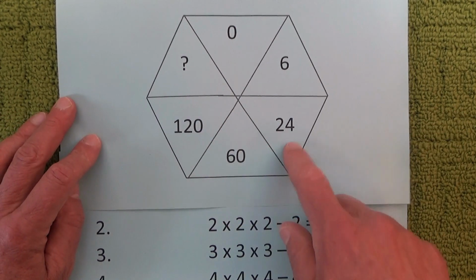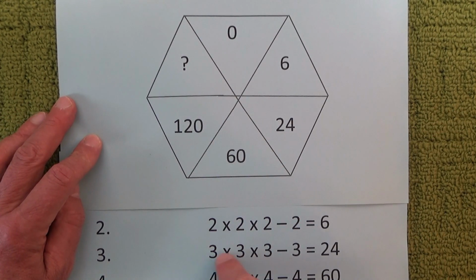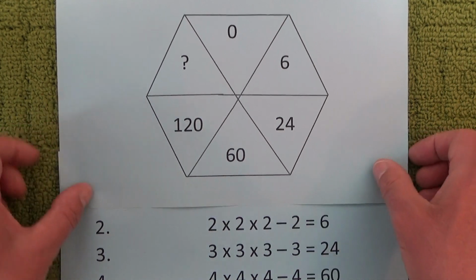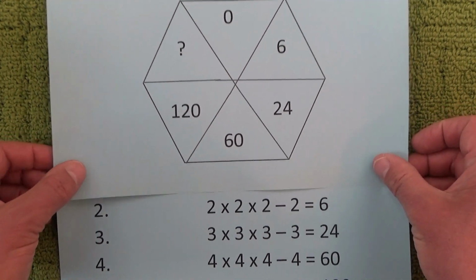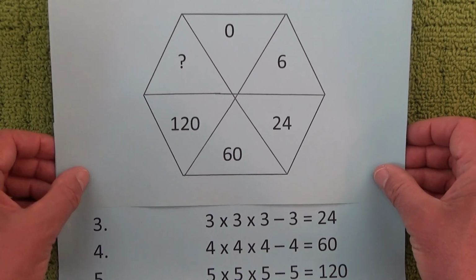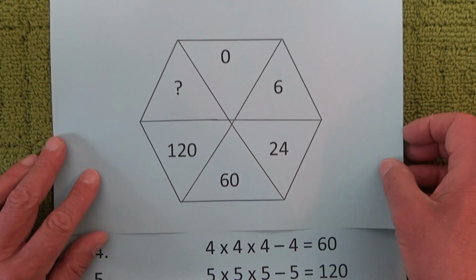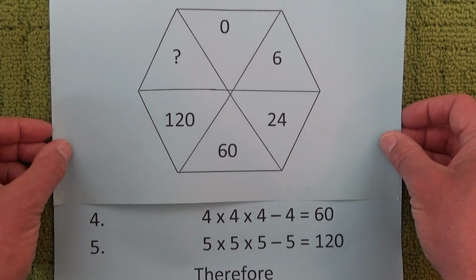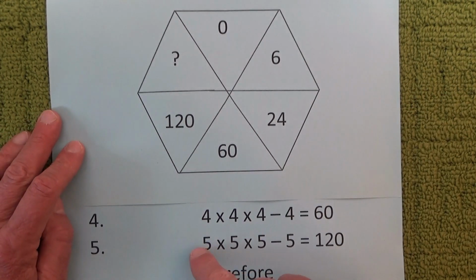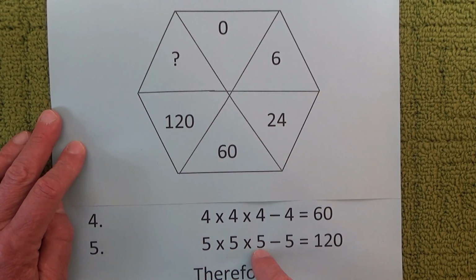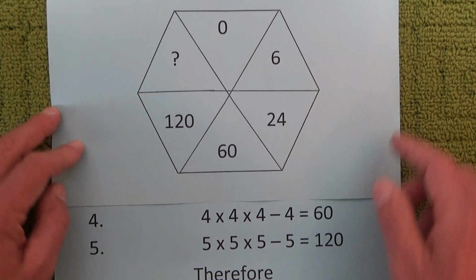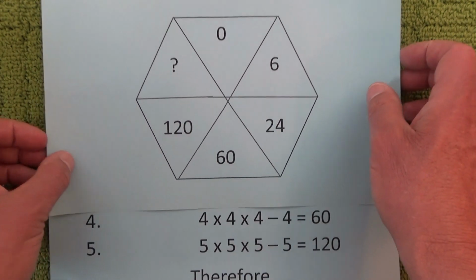So for the 24, the third number, 3 times 3 times 3 equals 27, minus 3 is 24. And then for the fourth number, which is the 60, it's 4 times 4 times 4, which is 64, minus 4 is 60. And then for the fifth number, 5 times 5 times 5 is 125, minus 5 equals 120.